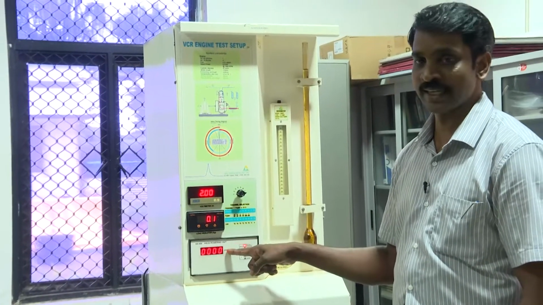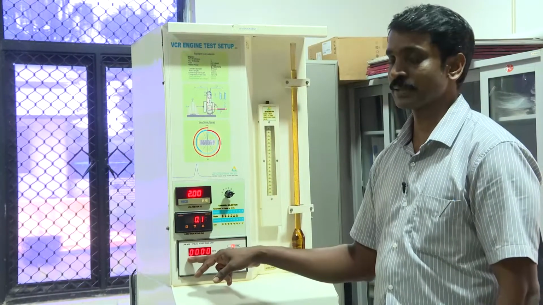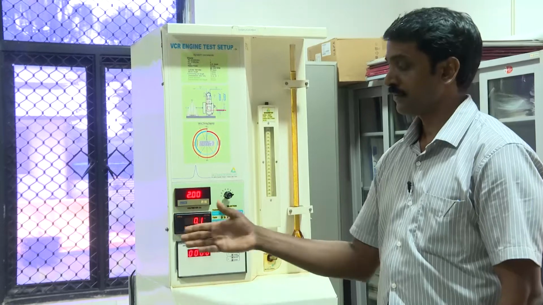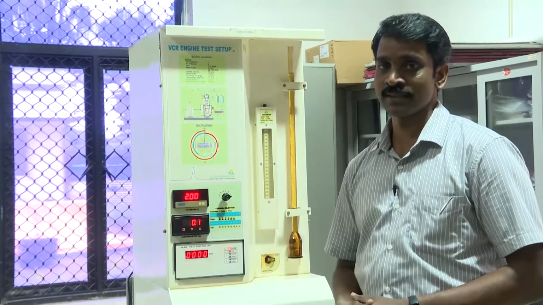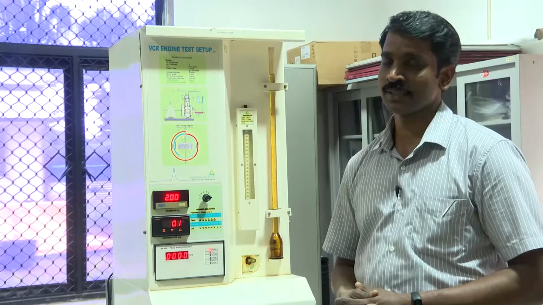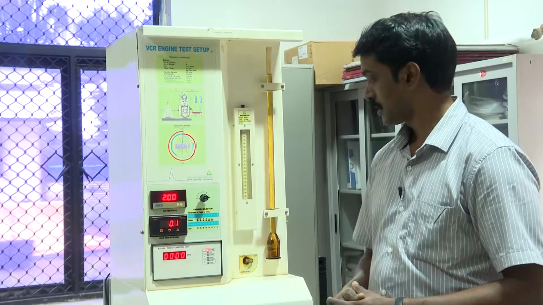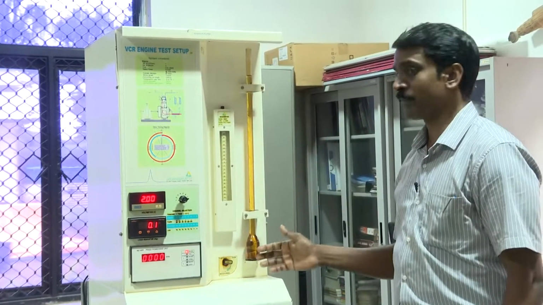And this is the speed indicator. As we start the engine, you could notice the speed. What is the speed of the engine? As this is a constant speed engine, this engine usually runs at a speed of 1550 to 1575 RPM. And this is the fuel measurement jar.